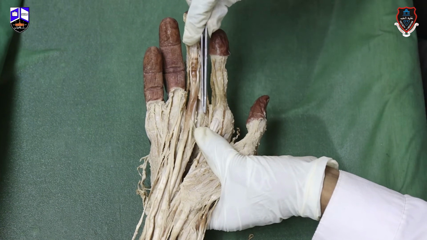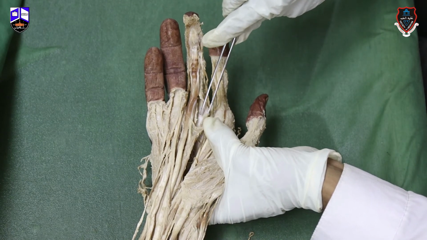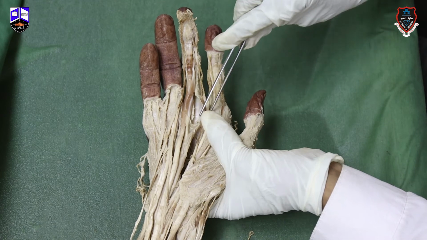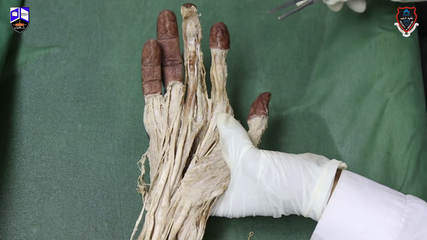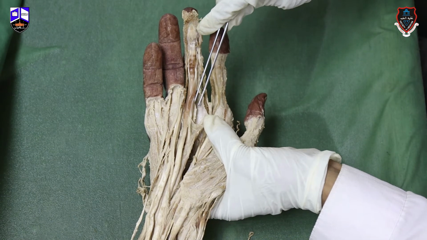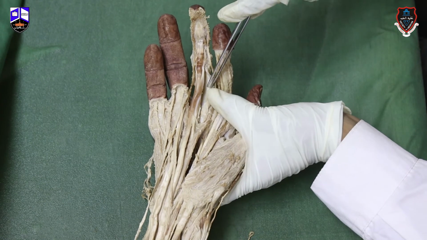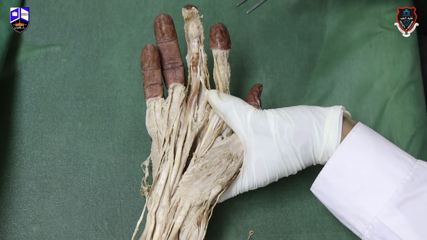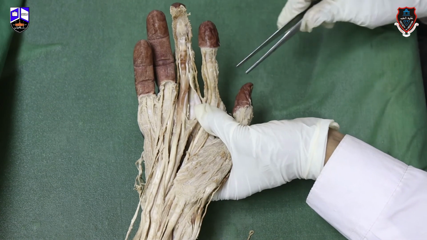The flexor fibrous sheath starts at the metacarpophalangeal joint, and it is composed of annular fibers and cruciform fibers. The annular fibers are found at the metacarpophalangeal joint, the middle of the proximal phalanx, the proximal interphalangeal joint, and the middle of the middle phalanx. In between the annular fibers, we find the cruciform fibers. So we have got 4 annular fibers, and in between them, the cruciform fibers.